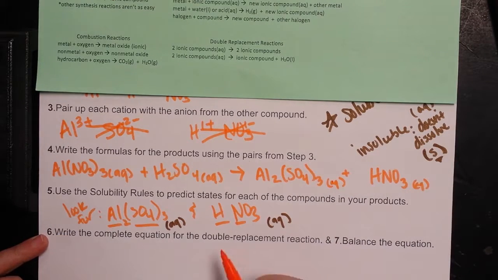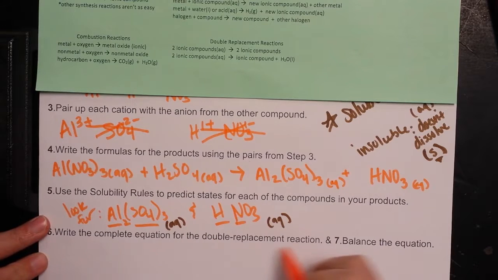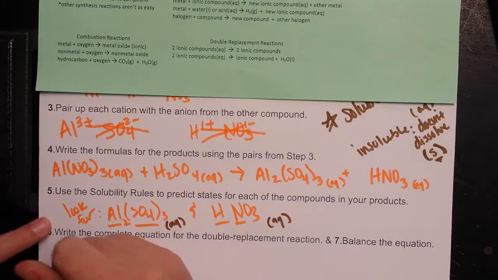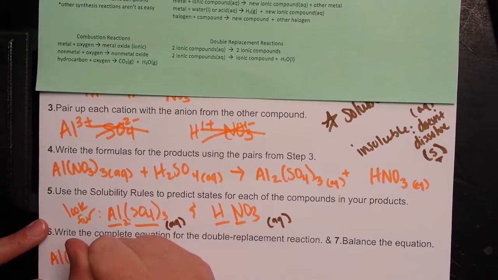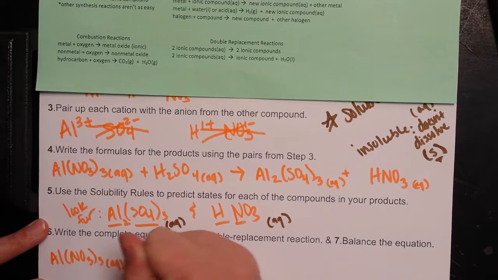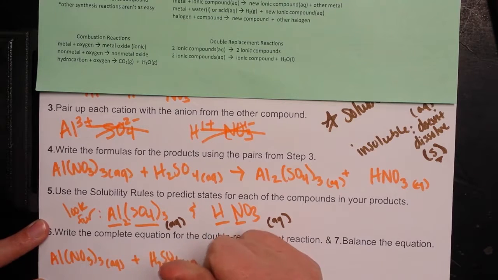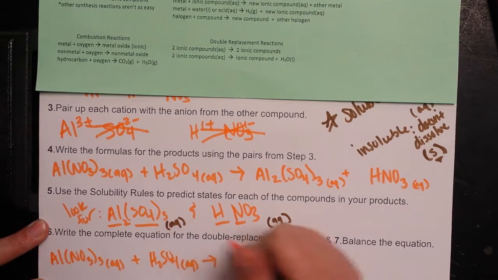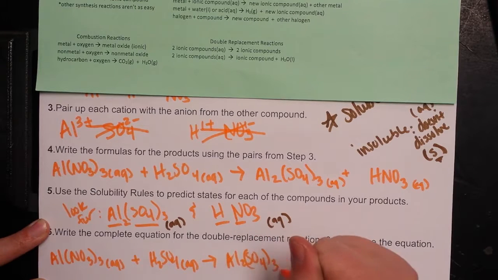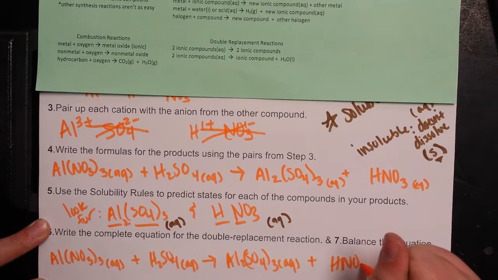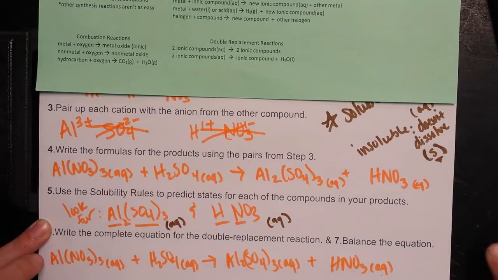those symbols here. Okay. For us to write the complete equation and balance it, we're going to have AlNO3 aqueous plus H2SO4 aqueous. Okay. That's going to yield Al2SO4 aqueous plus HNO3 aqueous. And remember, I know those states because of my solubility rules.